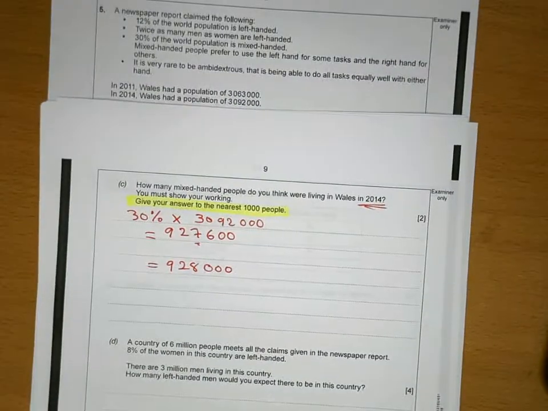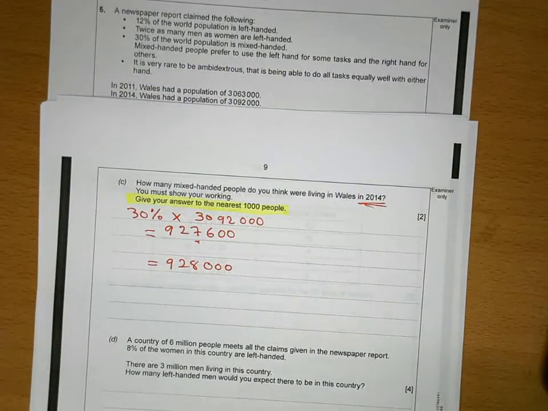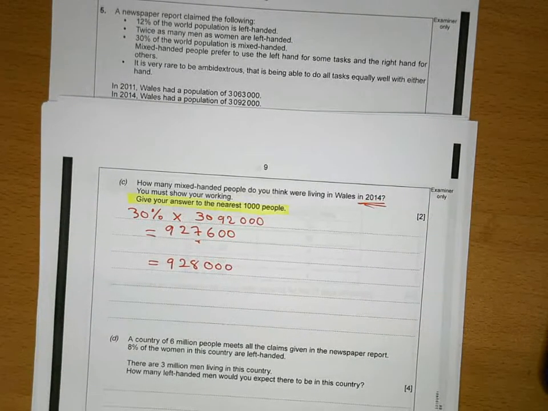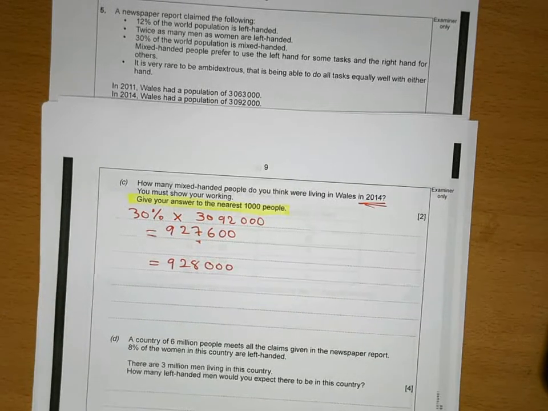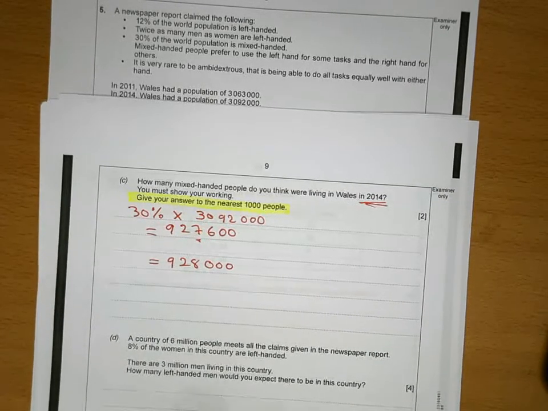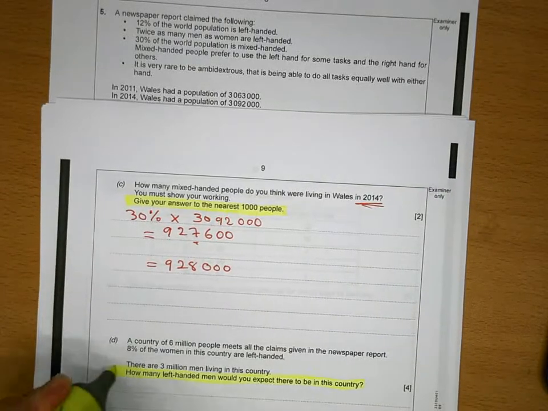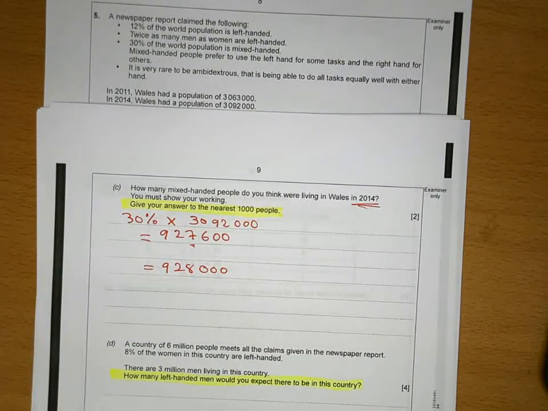Part D. A country of 6 million people meets all the claims given in the newspaper report. 8% of the women in this country are left-handed. There are 3 million men living in this country. How many left-handed men would you expect there to be?